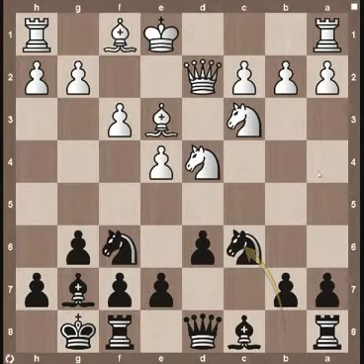Now there are two different variations from here that white can play. Before I get into those, I do kind of want to stop again and look at some of the themes for both sides on the chessboard right here. Now if we look at white, white's really going to look to exchange off the dark square bishops.